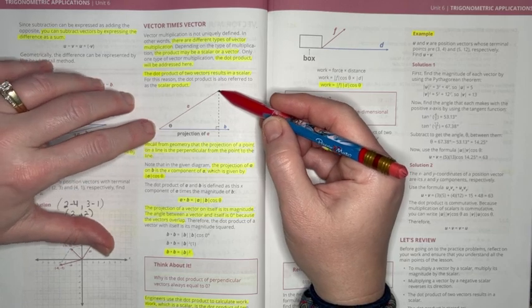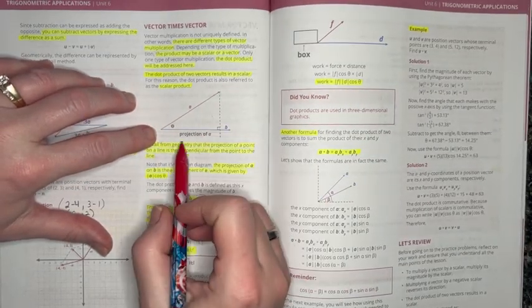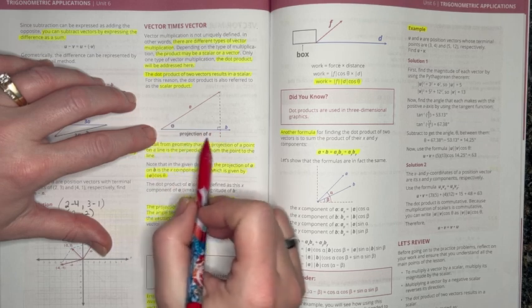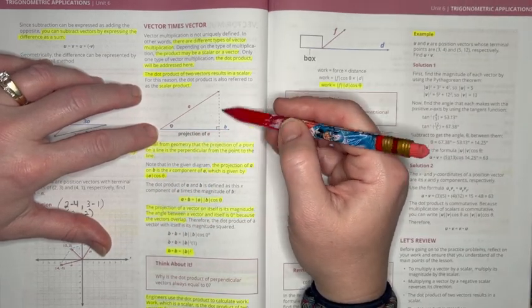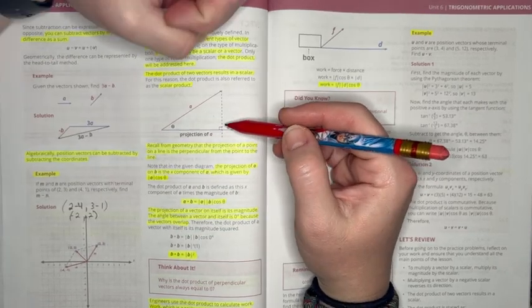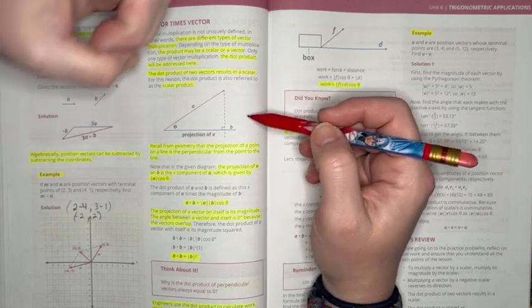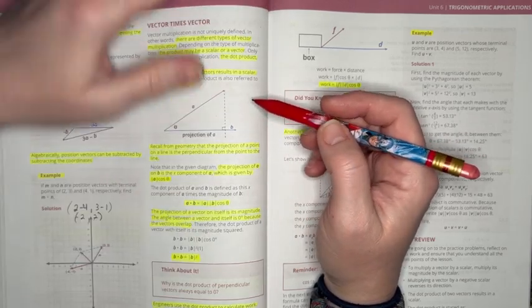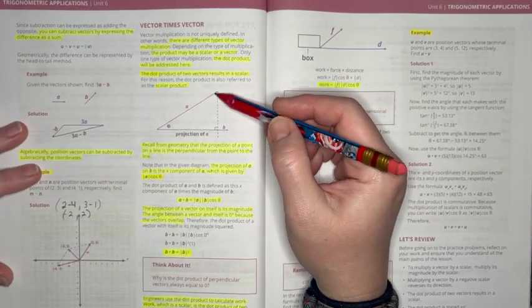So A's shadow is going to fall down perpendicular on B, right? The shadow of A, or the projection of A, can never be longer than A. It can be the same length, but never longer, because the sun is always directly above. That's what the projection of A is, okay?